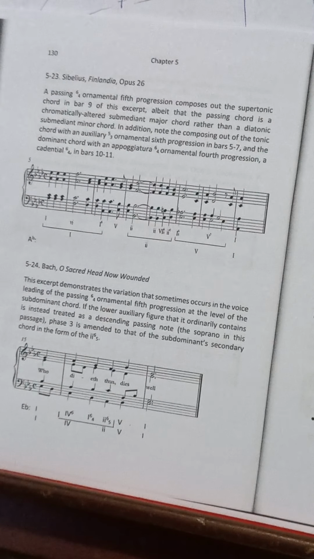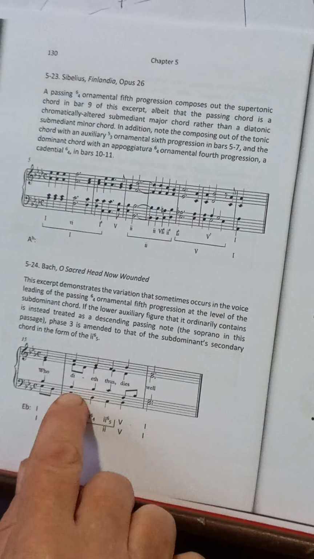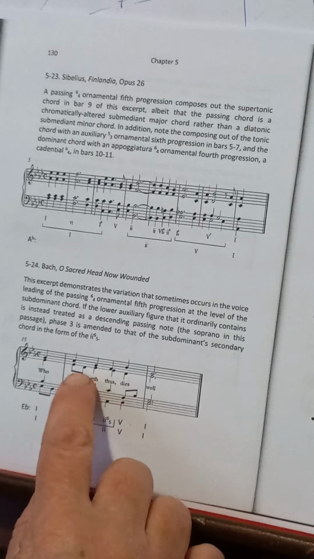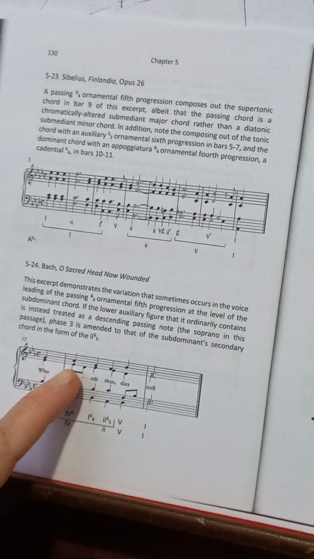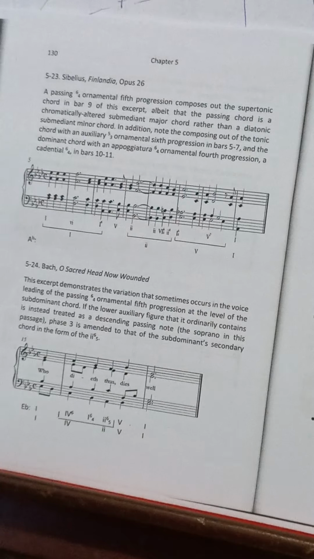Okay, Bach's in E flat major, and he goes to the subdominant. Here's your subdominant 6, and so the passing 6/4 should go la, so, fa, and la, fa, so, la, and the anchor note in the middle, do, ti, do, do, and then the soprano should go fa, mi, fa. That's the low auxiliary melody. Instead, he's using that passing note melody there.